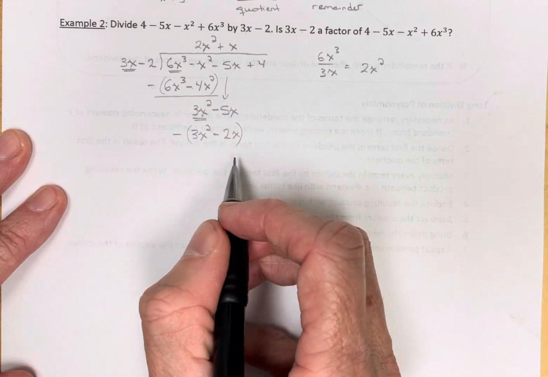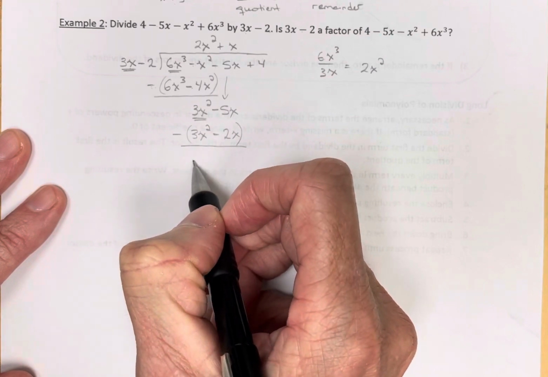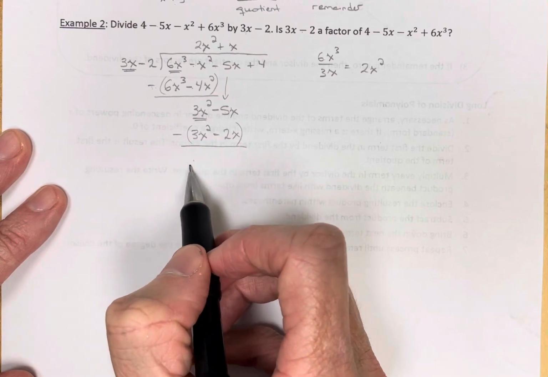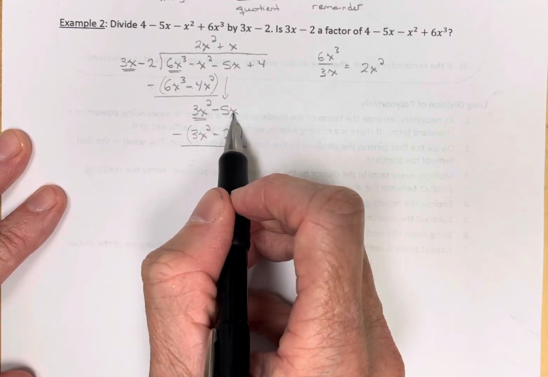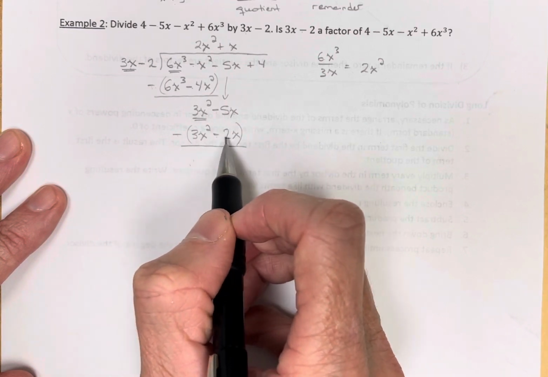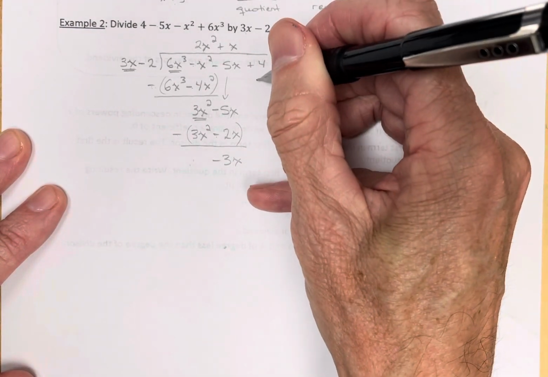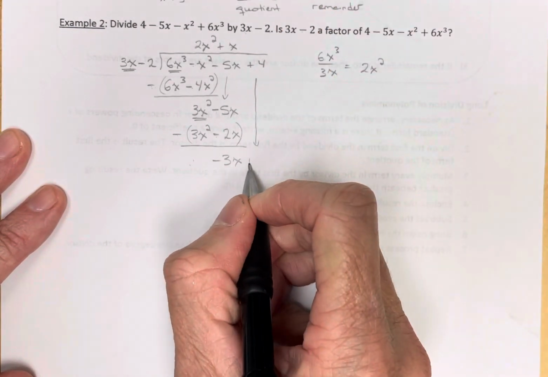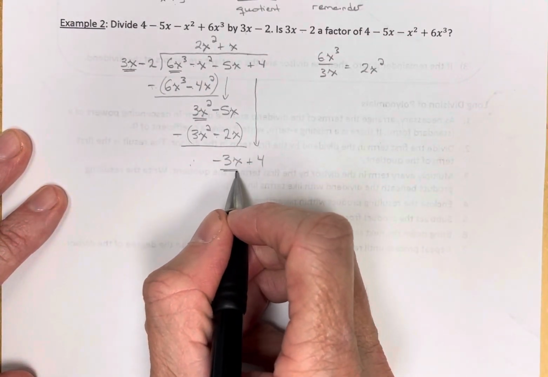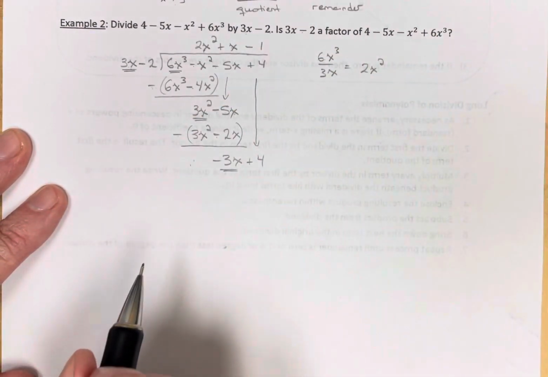Parentheses, subtract. Okay, well, 3x squared minus 3x squared is nothing, but that's why we chose it. That's why we chose x up here. We wanted to get 0 from the first subtraction. Negative 5x minus negative 2x is the same as negative 5x plus 2x, which is negative 3x. Bring down the final term, plus 4. Repeat. How many times does 3x go into negative 3x? How about negative 1? Write the negative 1 above the 4.